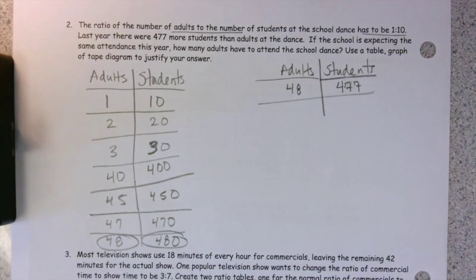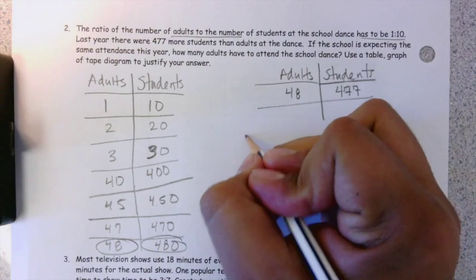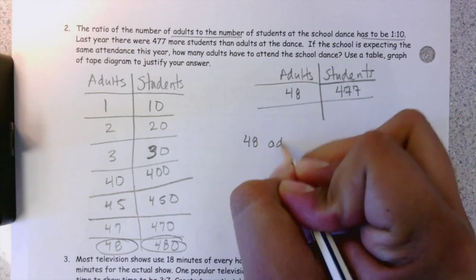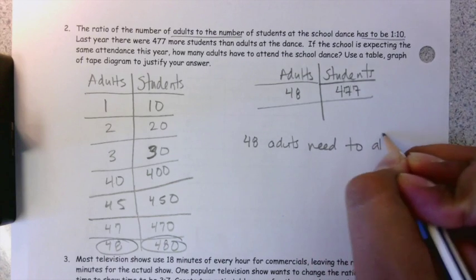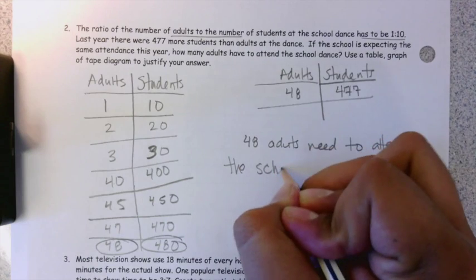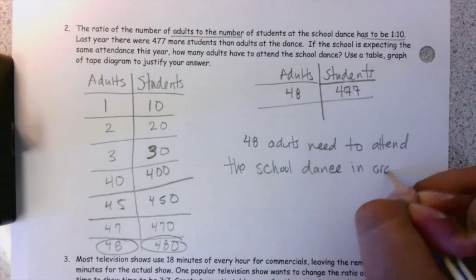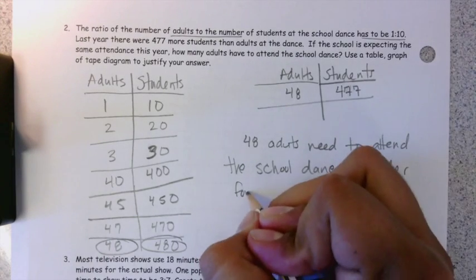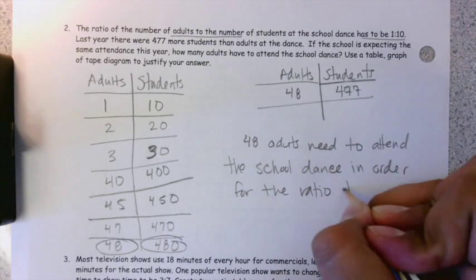So this is the part where you guys have to use common sense. Think about it this way. 48 adults need to attend a school dance in order for the ratio to work.